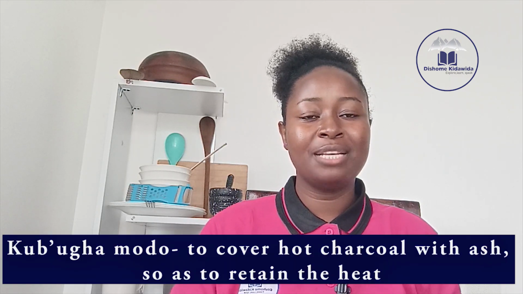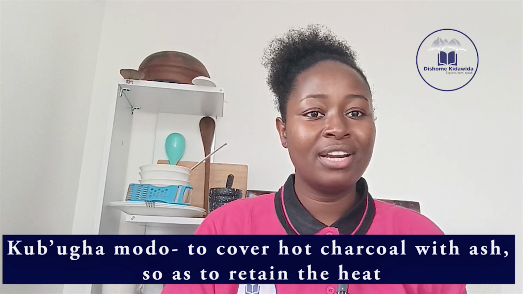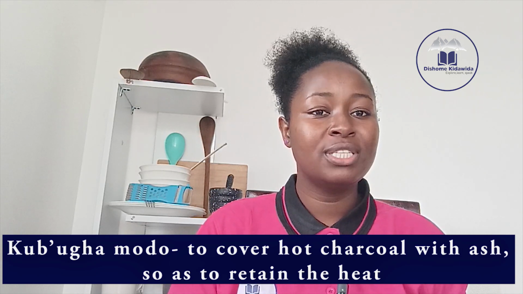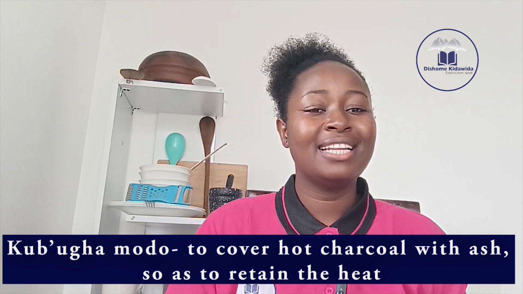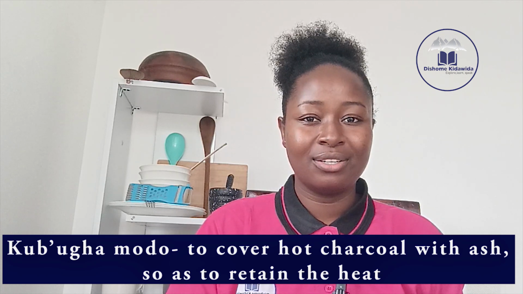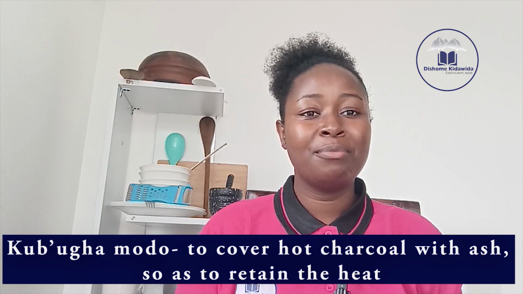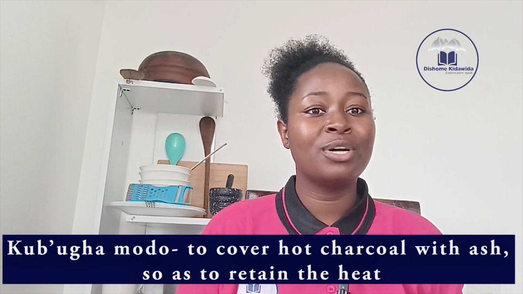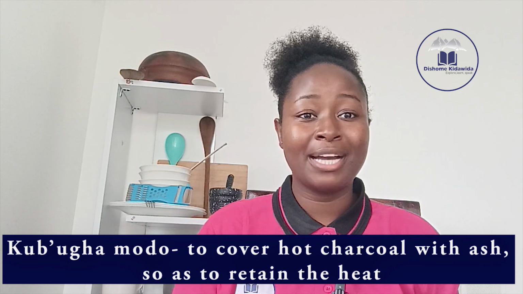Kubuga modo simply refers to the act of covering hot charcoal using the ash, and that retains the heat. So this is mostly done in the night when people are going to sleep and they still want to come and light up the fire in the morning without using a matchbox.